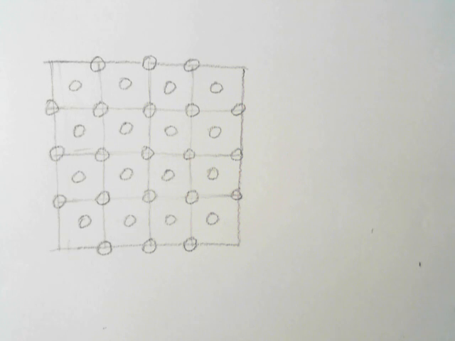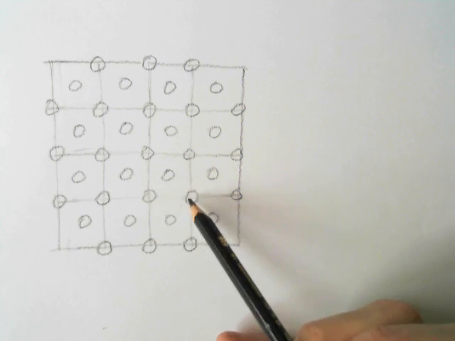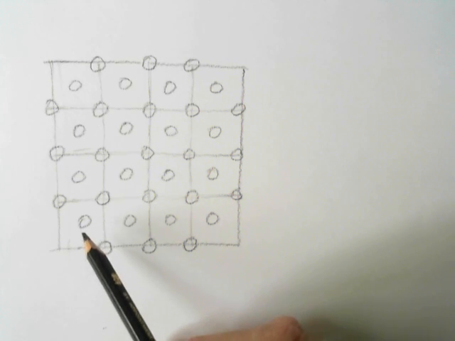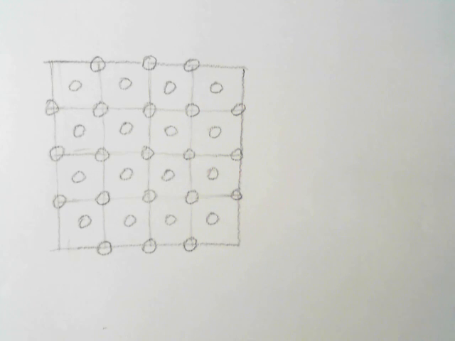Okay, so this is a 4x4 unit grid. I've done exactly the same as on the other 3 examples, with circles on each of the intersections, don't worry about the corner, and circles on the inside centre of each of the squares.